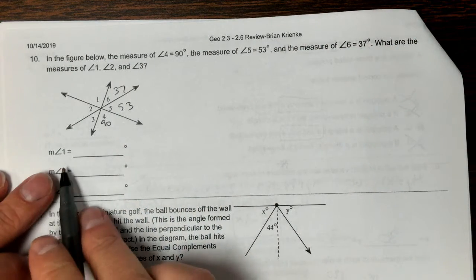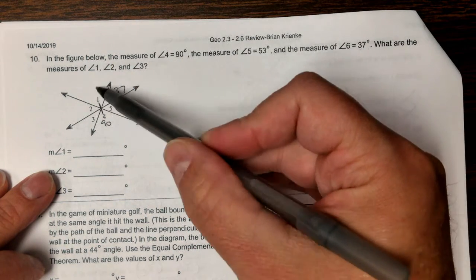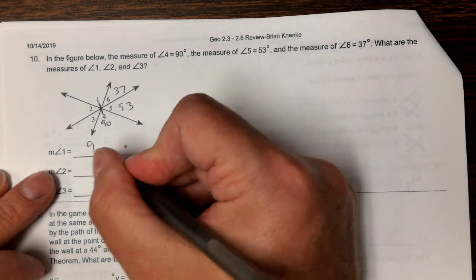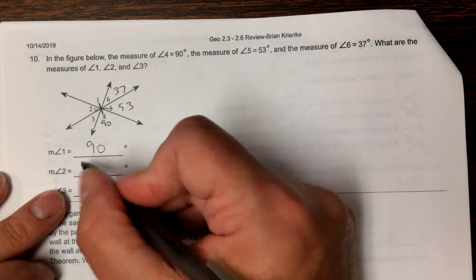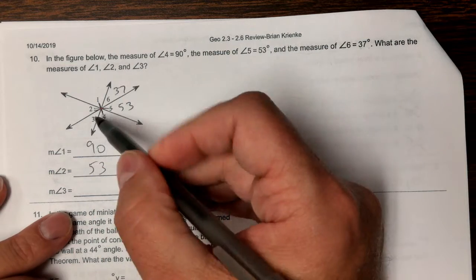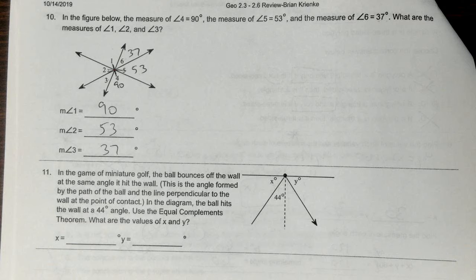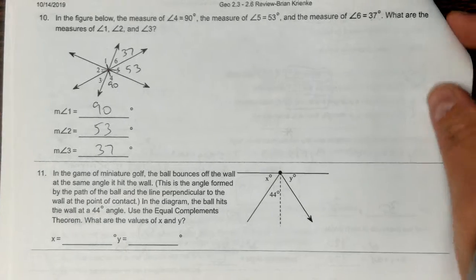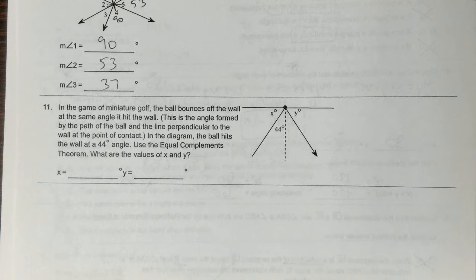So to get angle 1, the easiest way is just use your vertical angles. If you got 90 there, then you're going to have 90 there. And for angle 2, it's across from 53, and on angle 3, it's across from 37. So just look at what's across from it, because that's what your vertical angles are. So 90, 53, and 37.